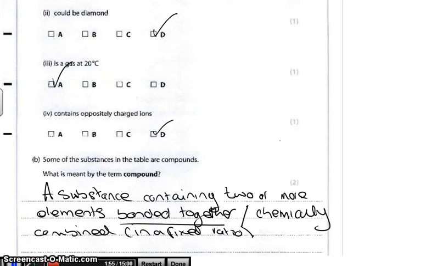So fixed ratio meaning, like for example, MgO. So that's 1 magnesium to every 1 oxygen, or MgCl2, 1 magnesium to every 2 chlorine.